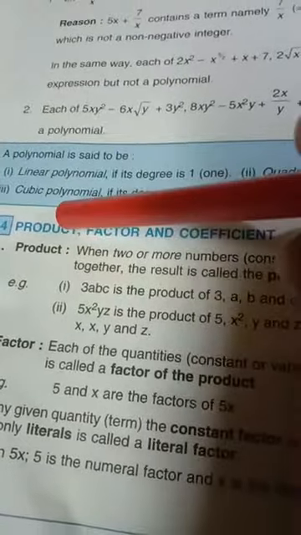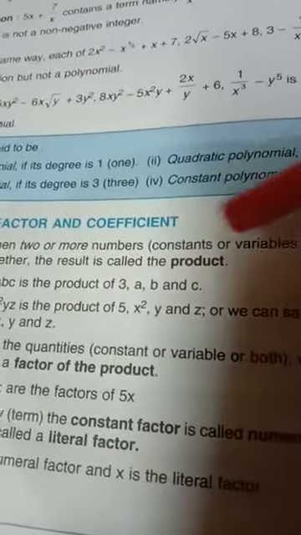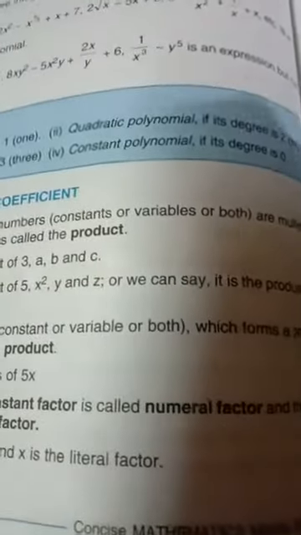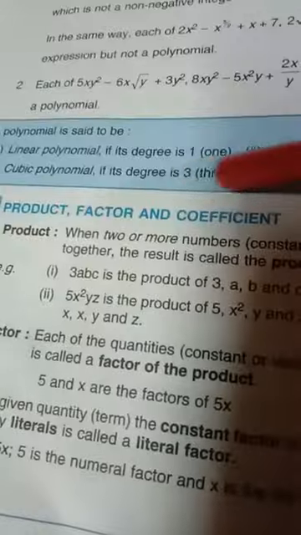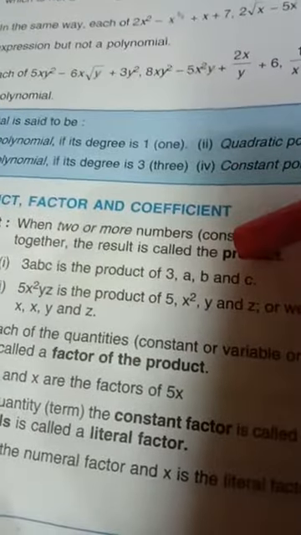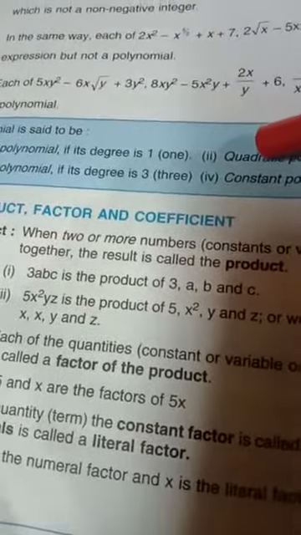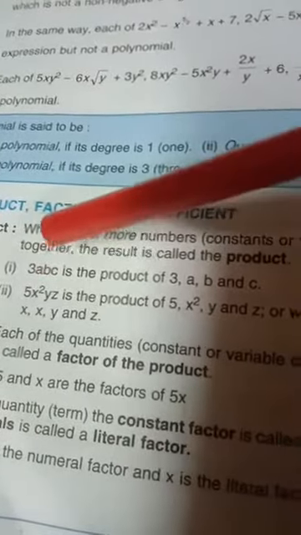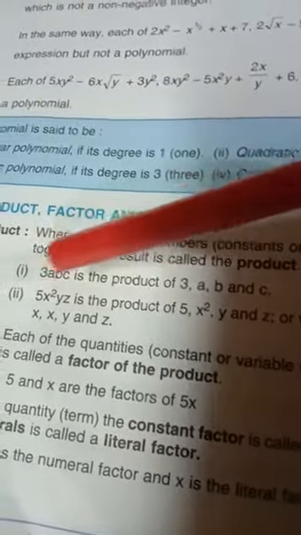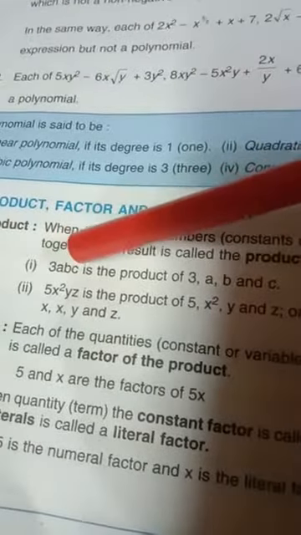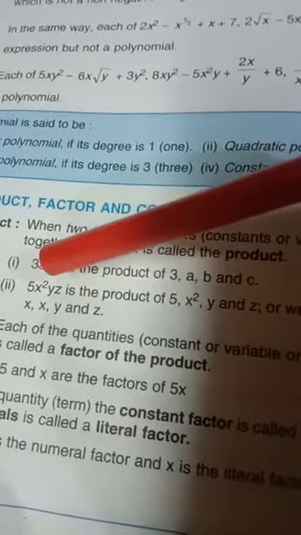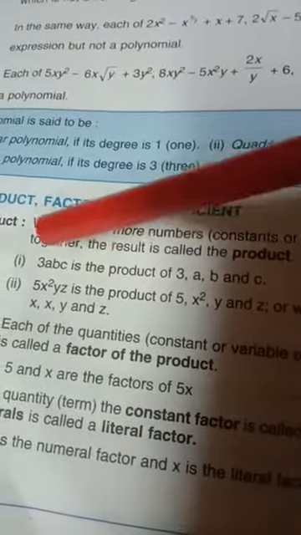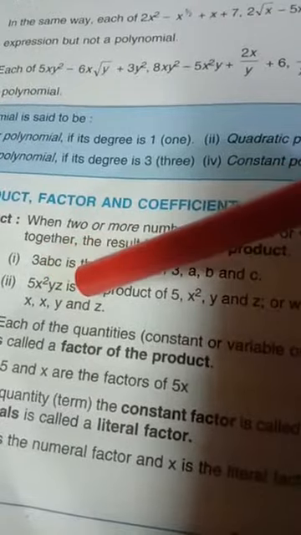Product. We know that. What do you mean by product? 5 into 2 is 10. When two or more numbers, constants or variables or both, are multiplied together, the result is the product. Product means constant, variable, anything we multiply. For example, 3abc means 3 into a into b into c. This is a product. 5x square yz is also a product: 5 into x square into y into z.